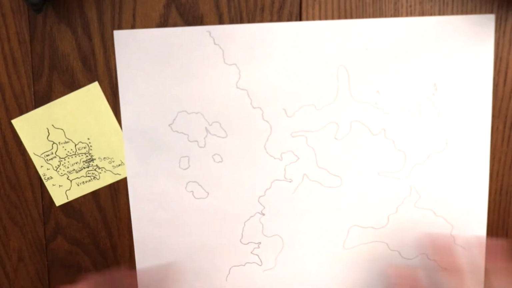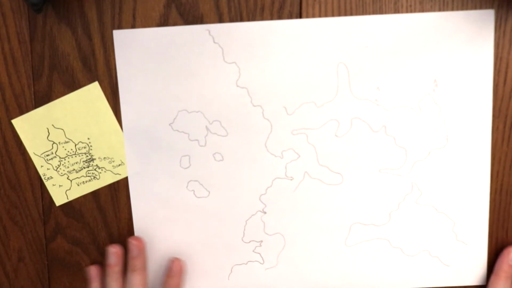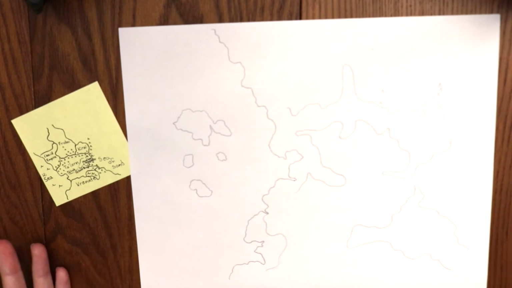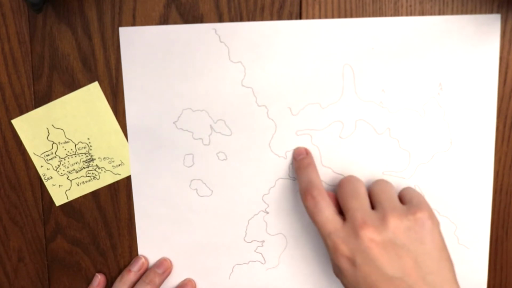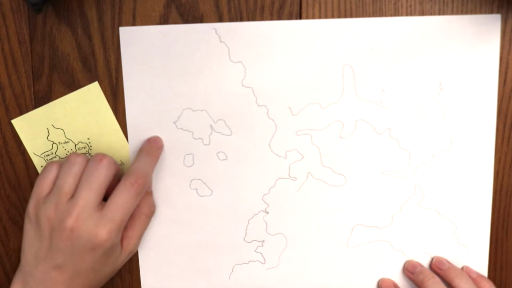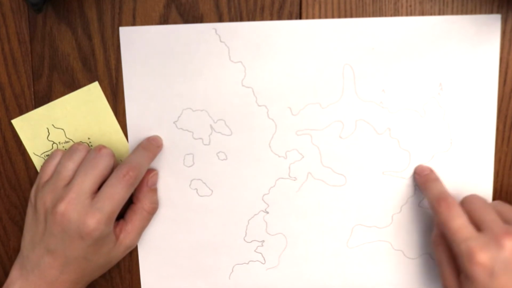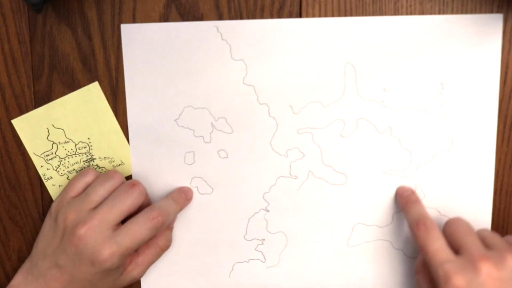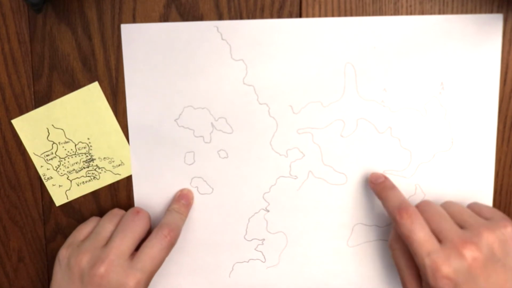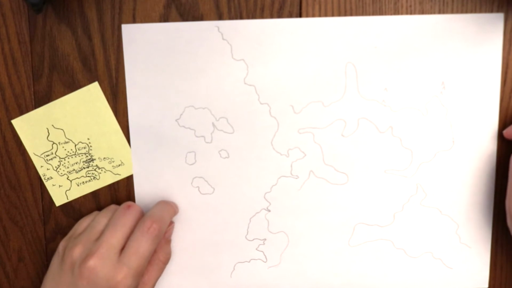All right, so I went back through and just drew all the lines darker so that you could see them, but that gives me a nice outline. I really like this coast in here. It gives me a nice little things. The islands turned out well, and being able to see where I've got the mountain ranges is nice. So kind of right in this area is going to be Lorne.